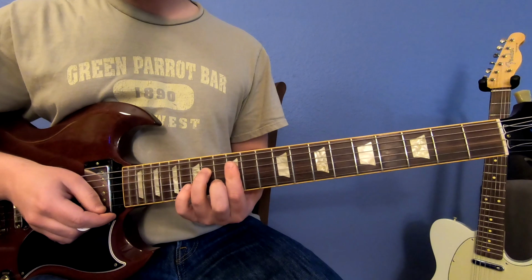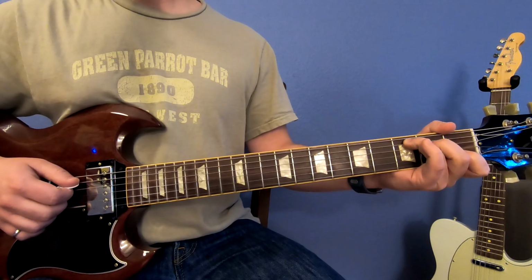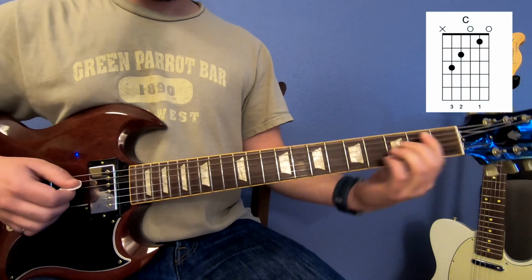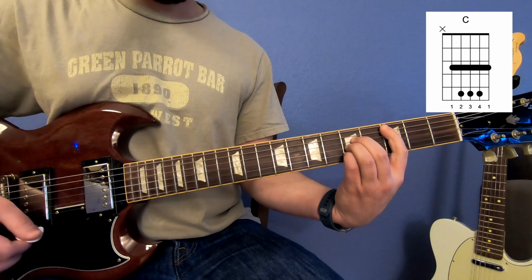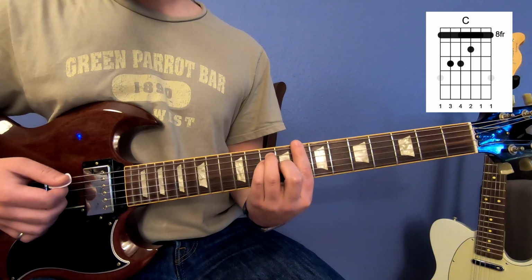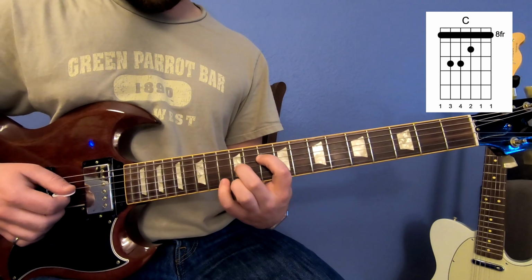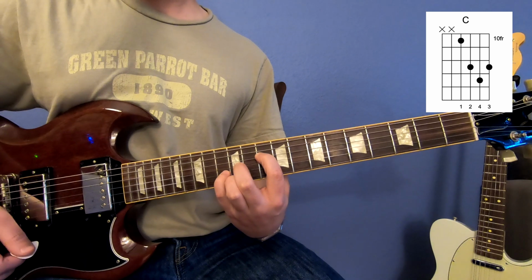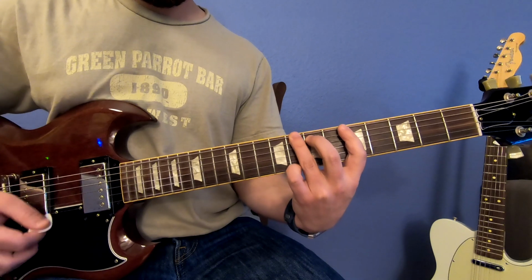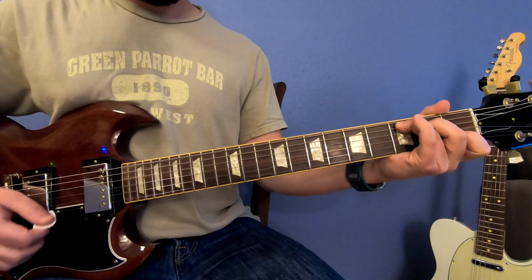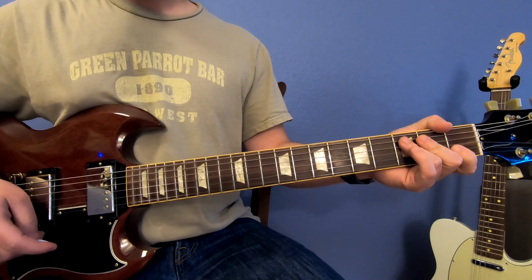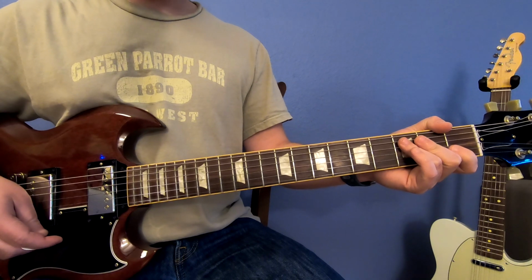And then the CAGED system repeats here at the 12th fret. So I'll show you the chords that we just reviewed again. The first was your C shape. The next was your A shape. Then we did a G shape. Then we did an E shape. And then finally we did a D shape. And that's the CAGED system for the C chord.